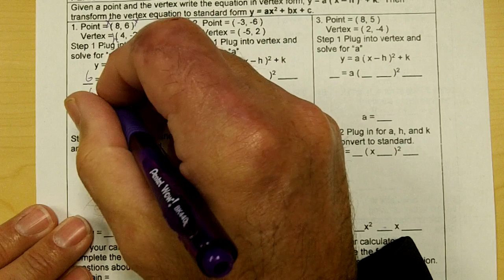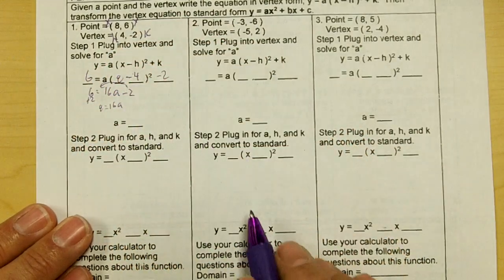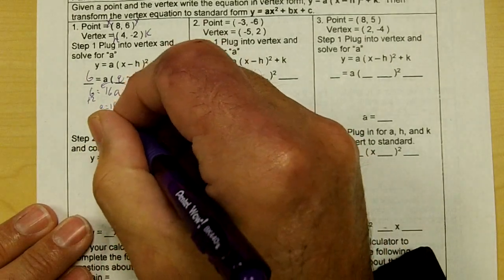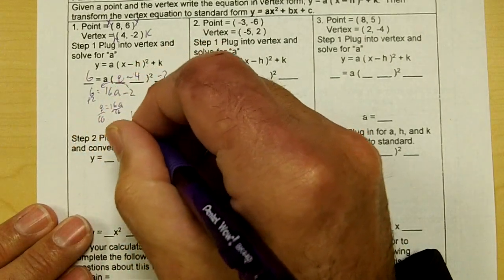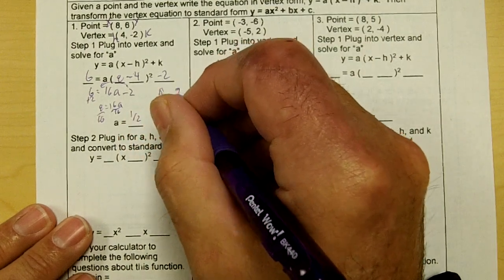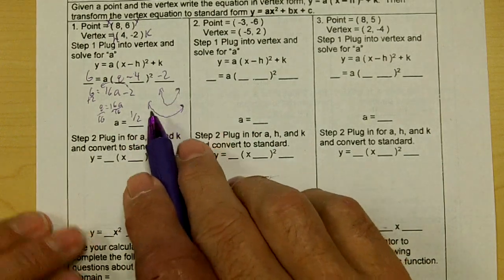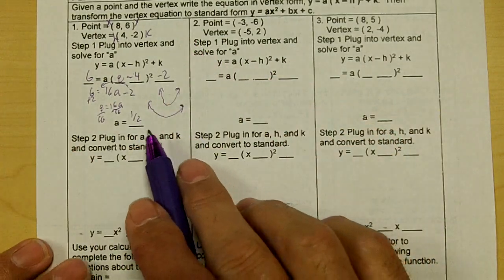We're going to move over the 2. We're going to get 8 equals 16a. Divide by 16, and our a is going to be 1/2. That's going to make, remember, our regular parabola looks like this. The 1/2 is going to make it wider, right? So the 1/2 is going to horizontally stretch the parabola.